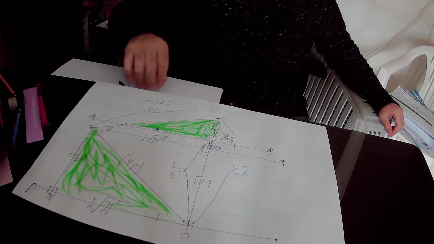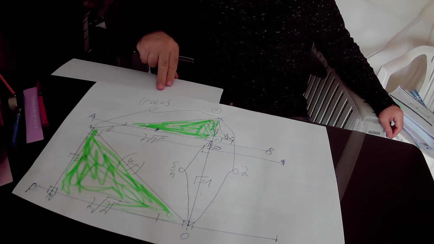We also actually have a new rule number 5.